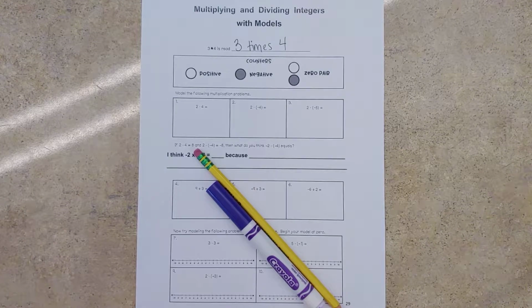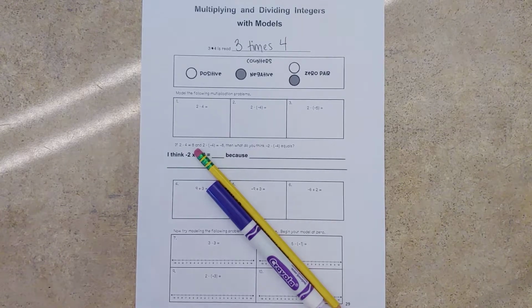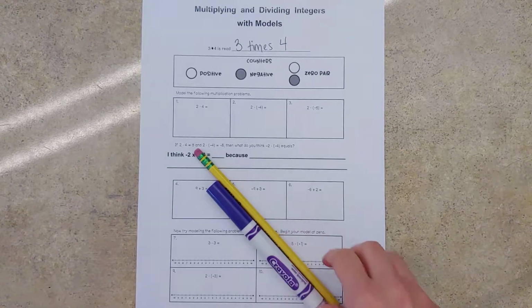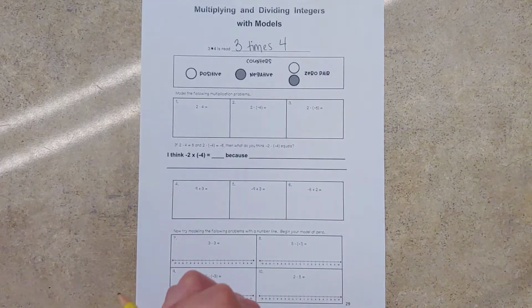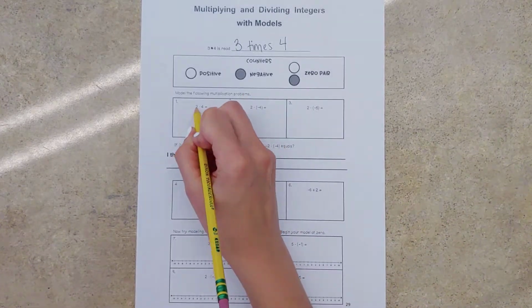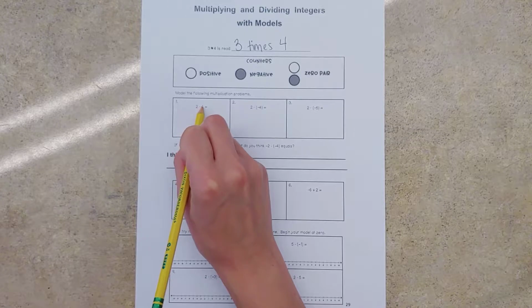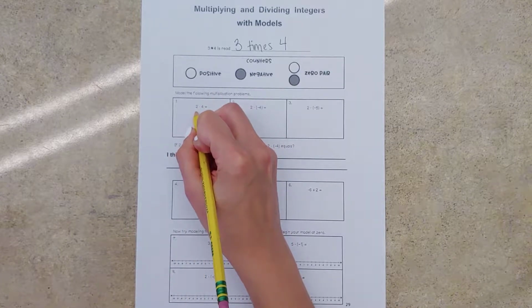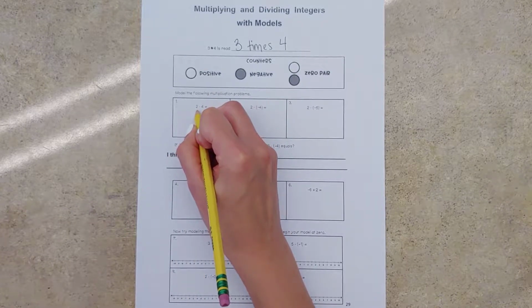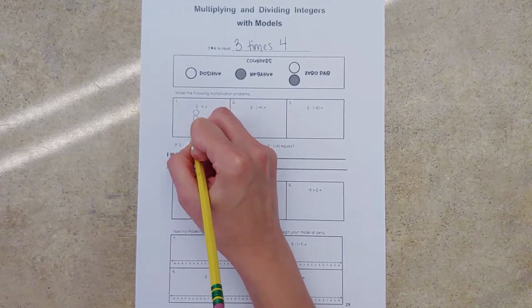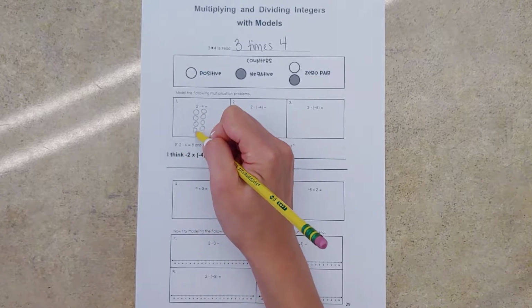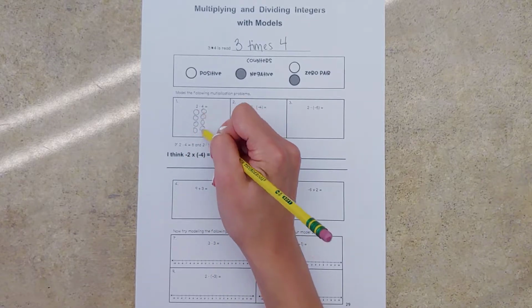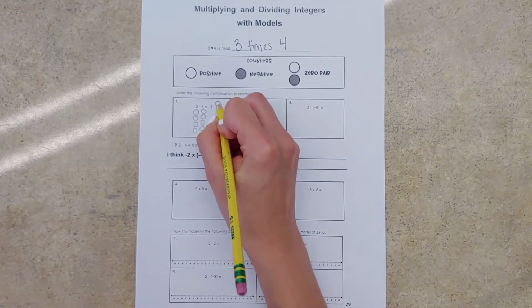All right, we're going to start with modeling the multiplication problems below. We have 2 times 4. So this is very similar to what you did in probably second or third grade when you learned how to multiply with your arrays. So we have two groups of positive 4. So I'm going to do that with columns. So one group is going to have 4 positives. The other group is going to have 4 positives, right? 1, 2. Two groups of 4 gives us positive 8.